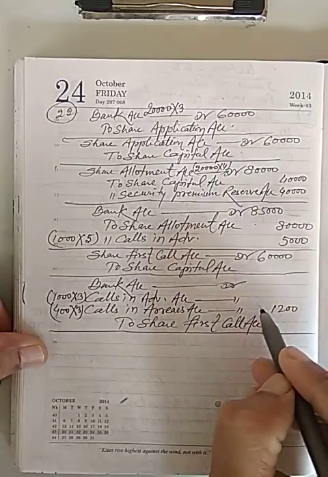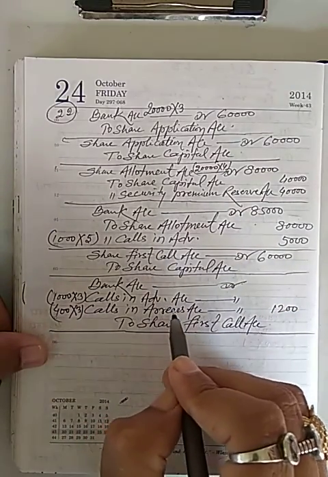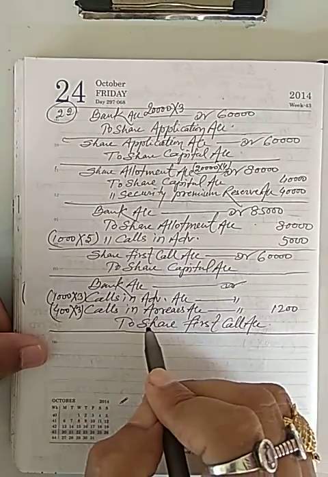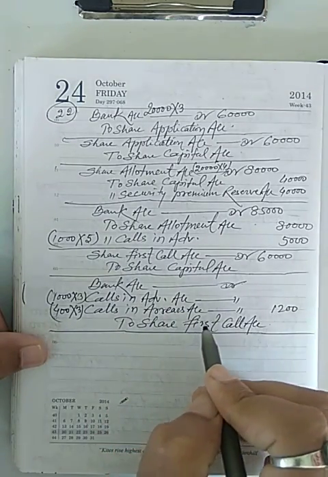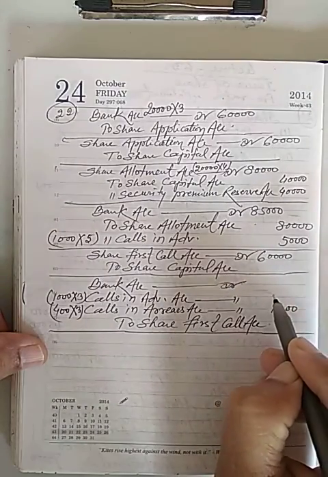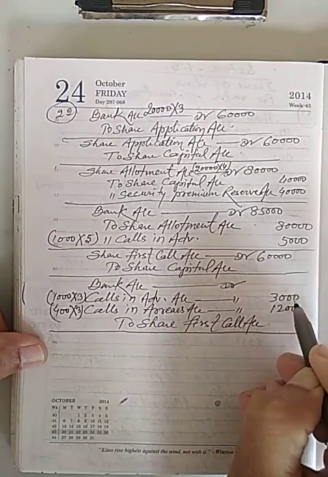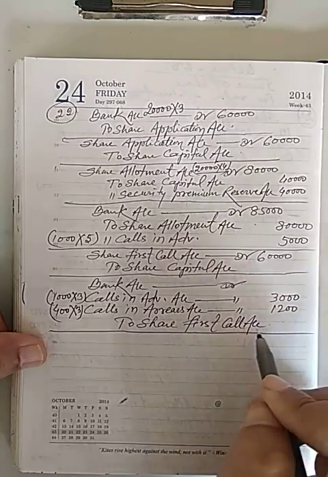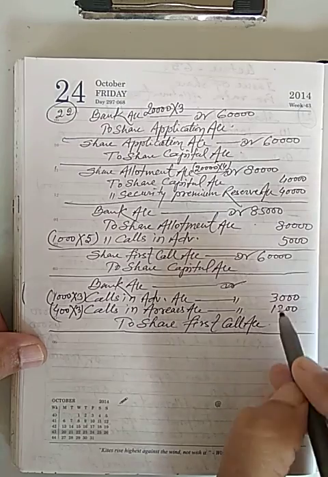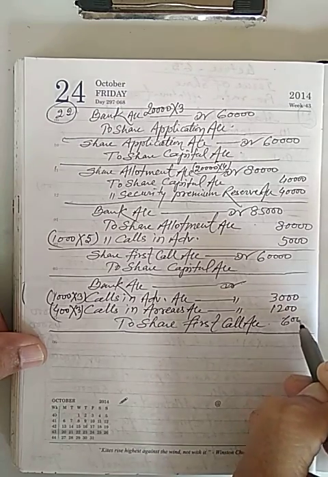So it will not be received at the time of first call because he has already paid 3,000 rupees, and the total due on first call is 60,000.